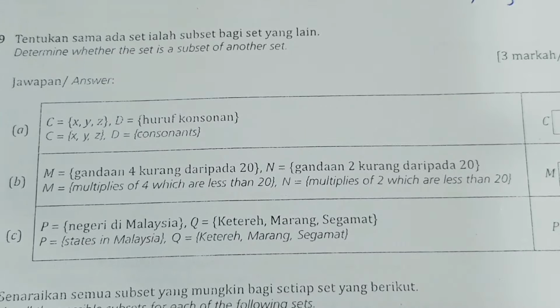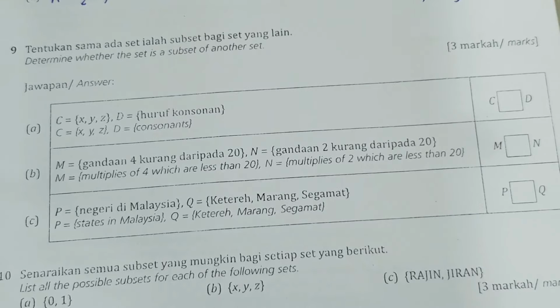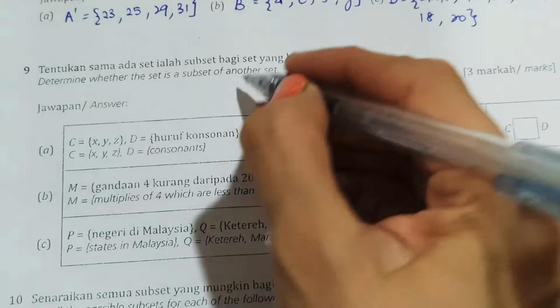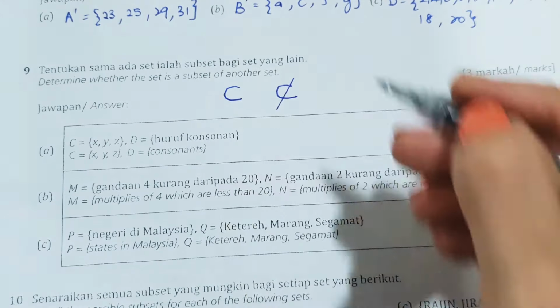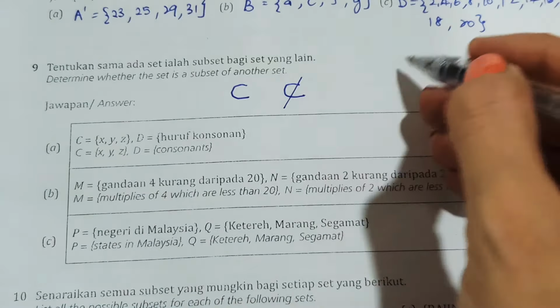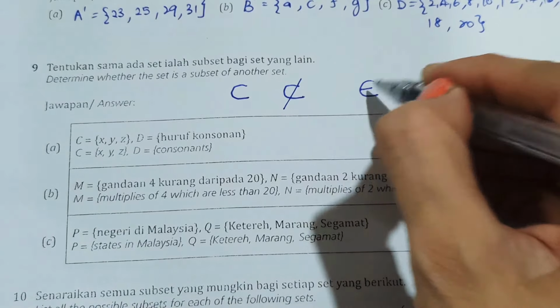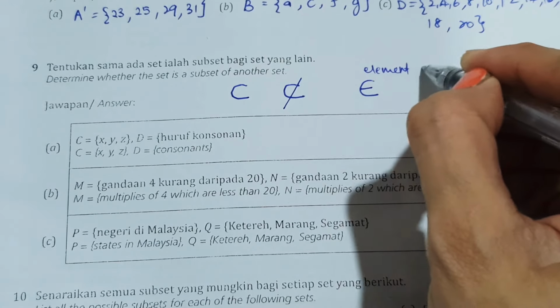Okay, that's it. Now next, determine whether the set below is a subset of another set. So you are given, is C a subset of D? Okay, we have to use the symbol. The subset symbol is like this. Not a subset will be like this. It is different from the element of symbol. This is element of.